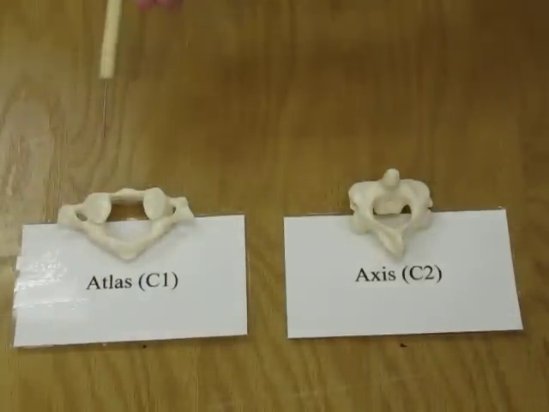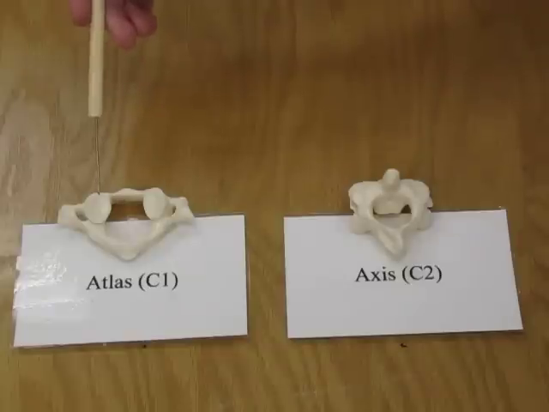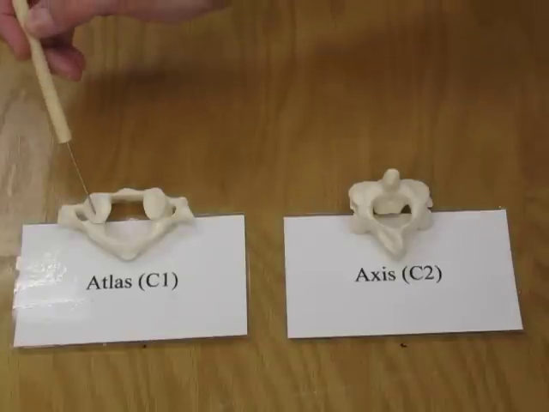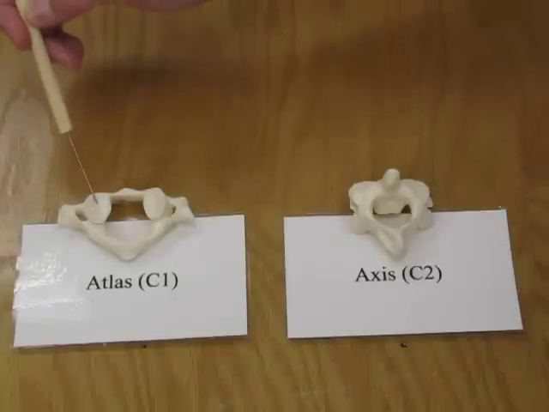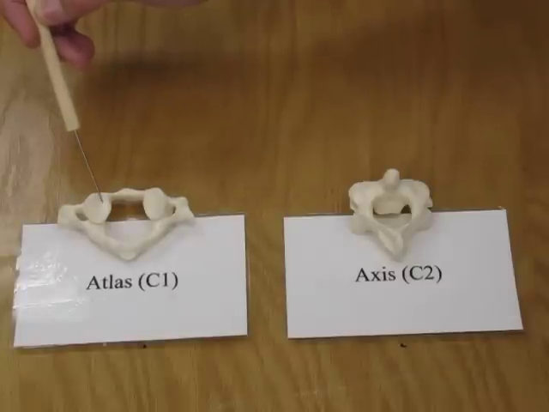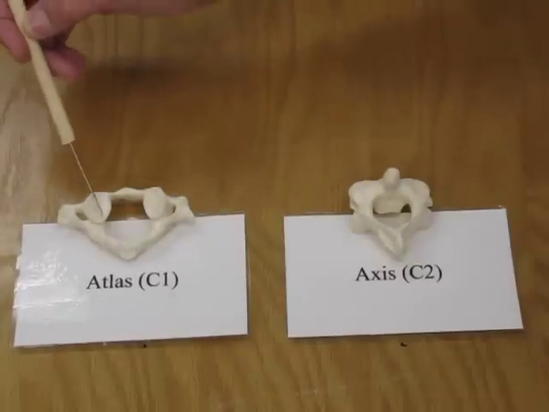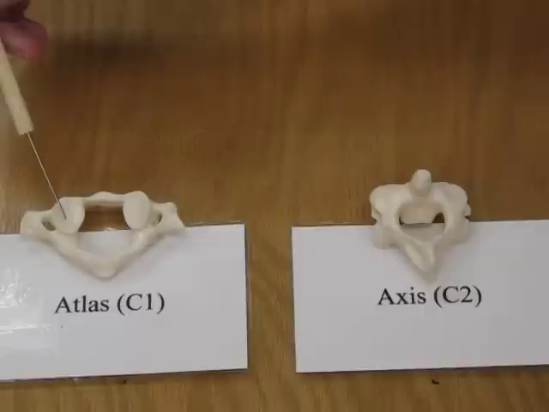All right, so this is C1, which we call the atlas. Now, these are going to articulate with the occipital condyles of the skull we saw earlier. All right, so notice a nice flat area. All right, so C1 is Atlas.